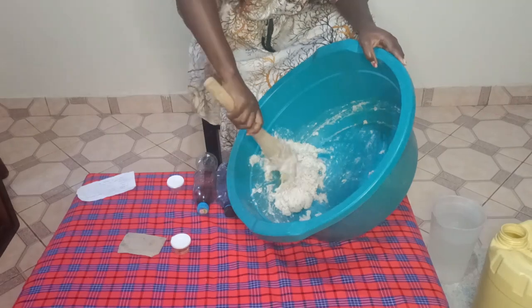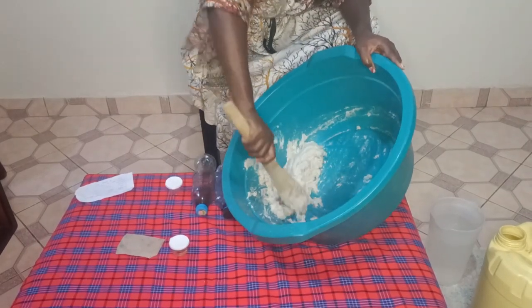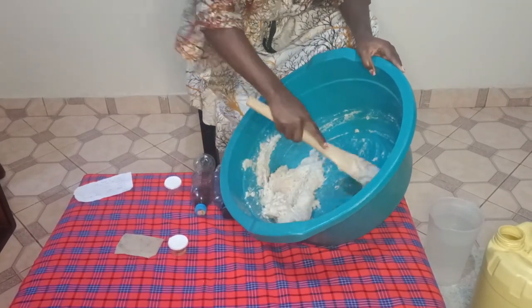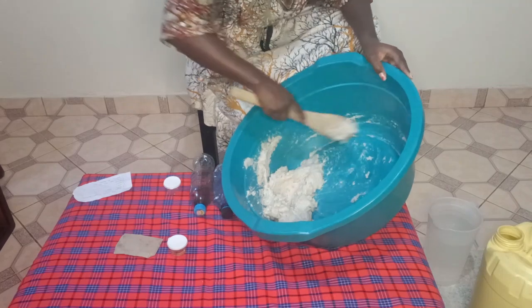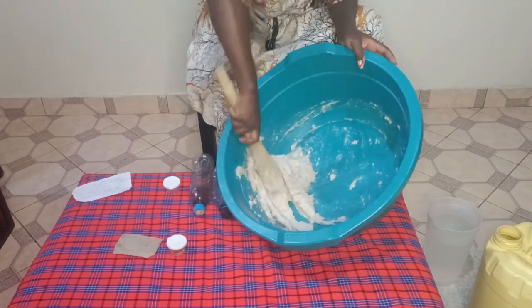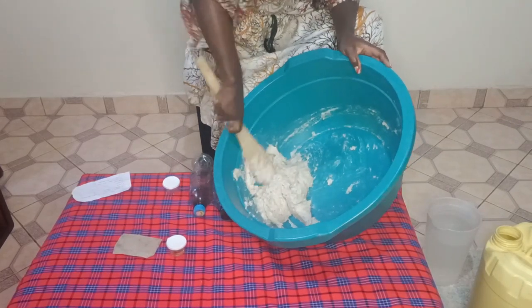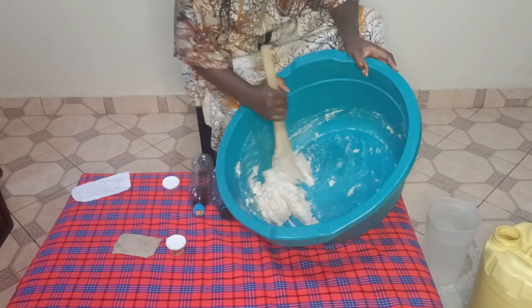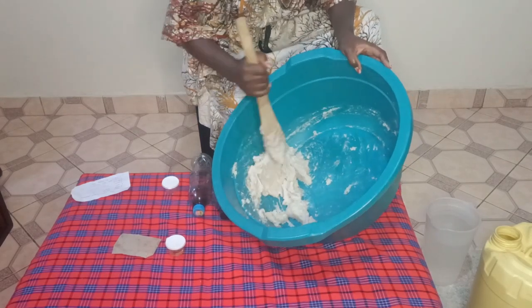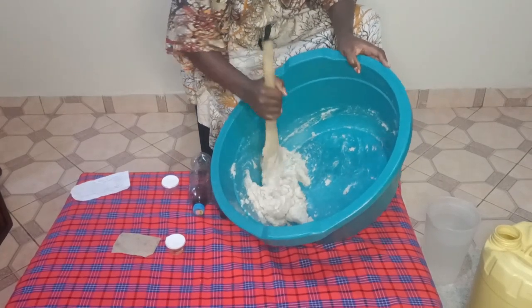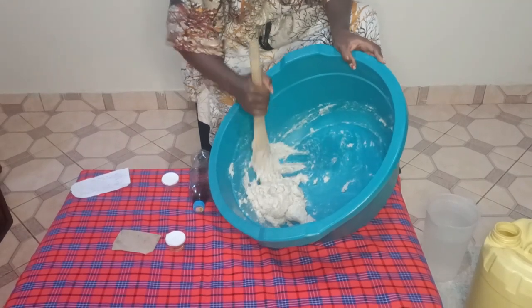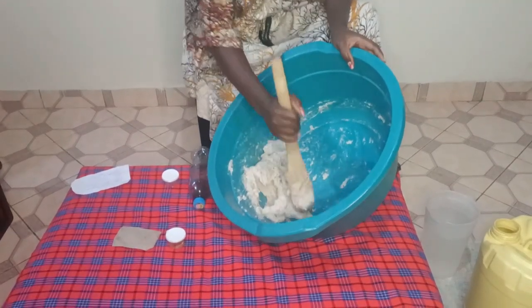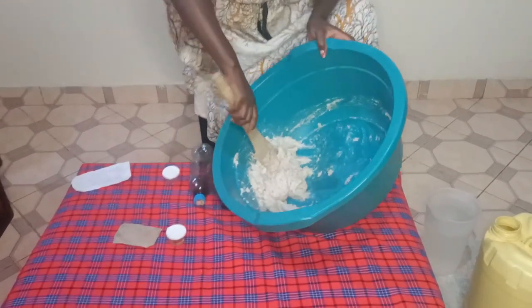It's getting there. Actually, I can feel it's getting smooth now. It's getting really smooth. Wow.